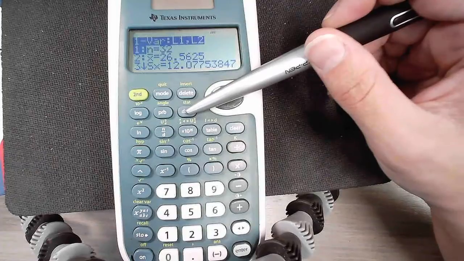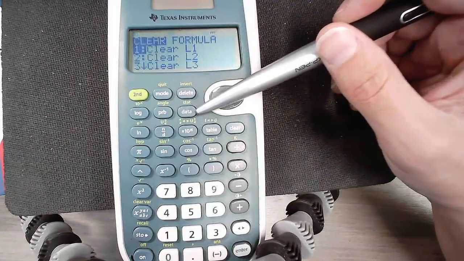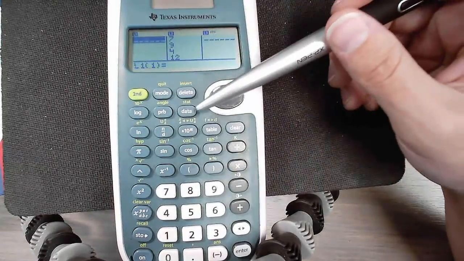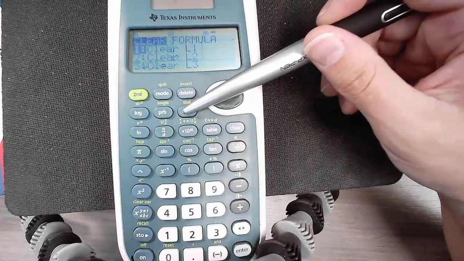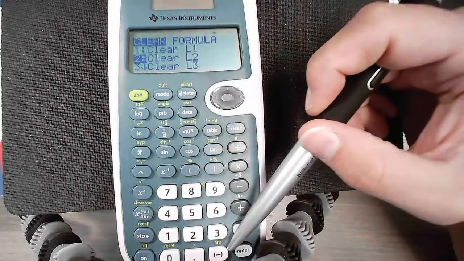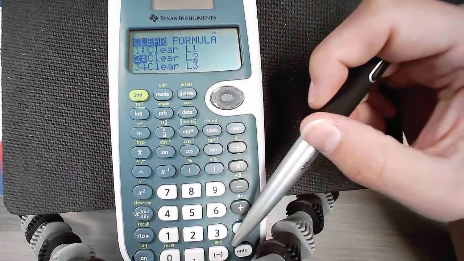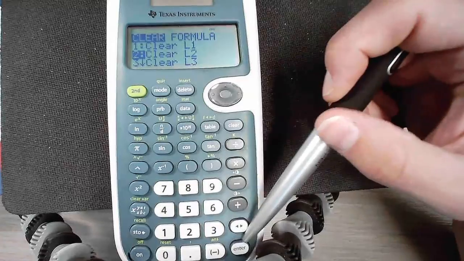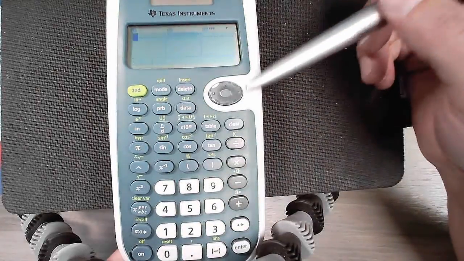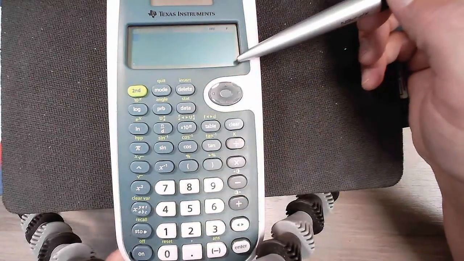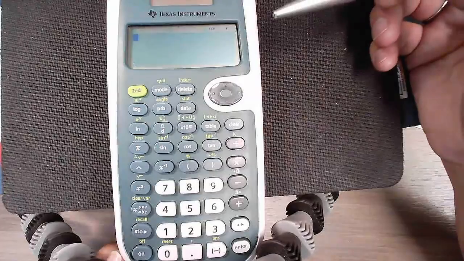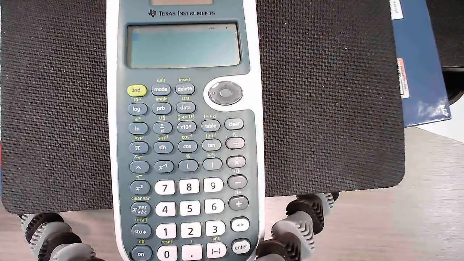Now, I kind of advise you to go ahead and clear all of your lists each time, just to be on the safe side whenever you get out of this. Okay. And then you can just hit clear and you're back into your calculation modes and go from there.